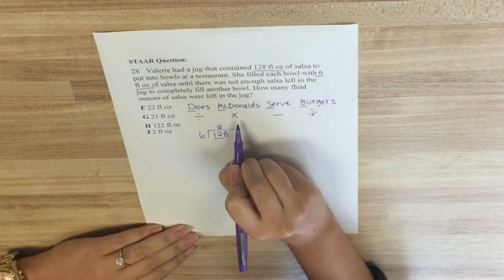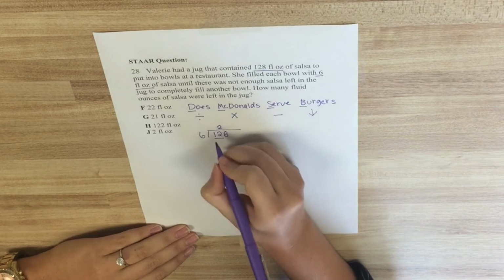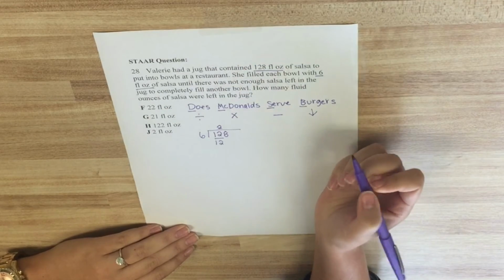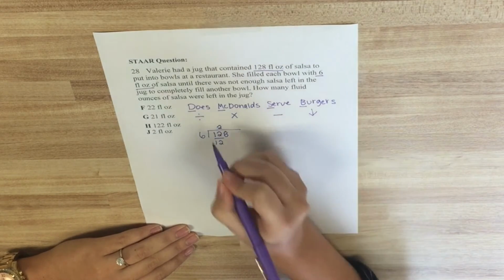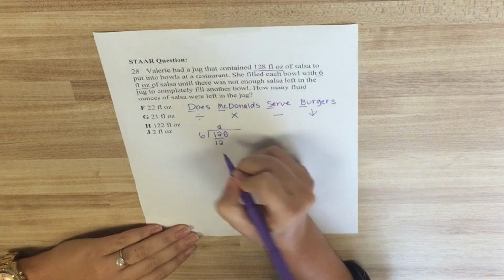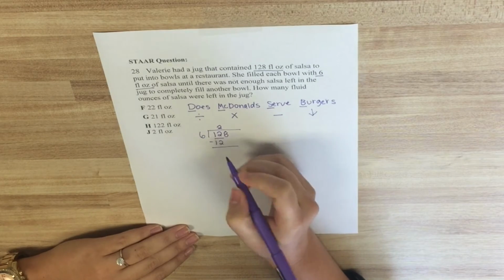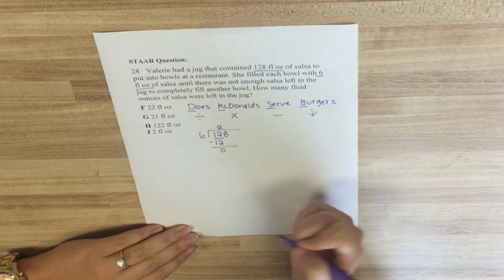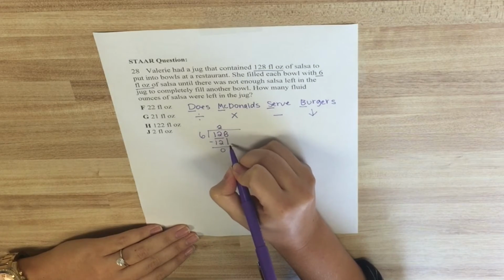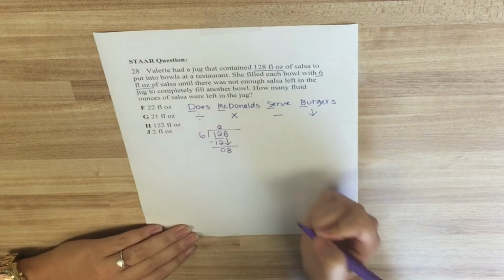Now I'm ready for my next step, which is to multiply. 6 times 2 is 12. Now I'm ready for my next step, which is to subtract. Great, so now I'm going to subtract. 12 minus 12 is 0. Now I'm ready for my next step, which is to bring down. I'm going to draw my arrow. I'm going to write 8.